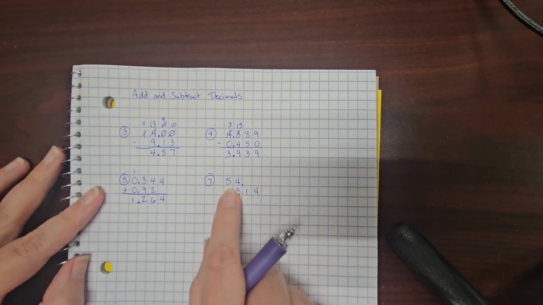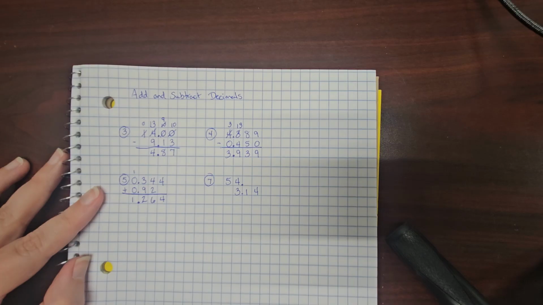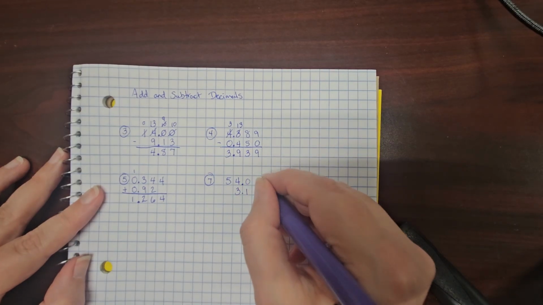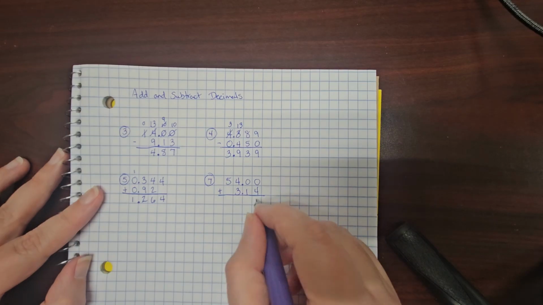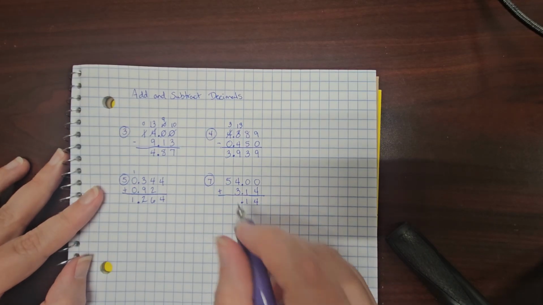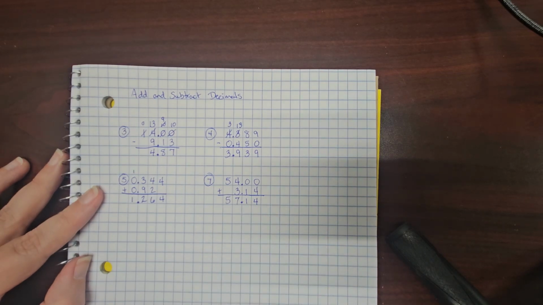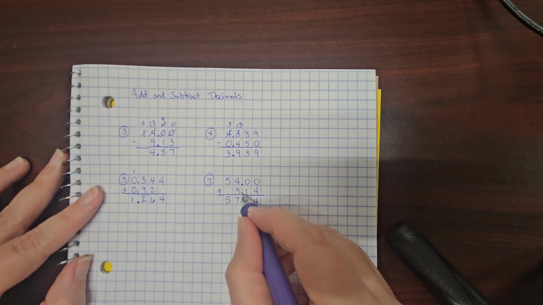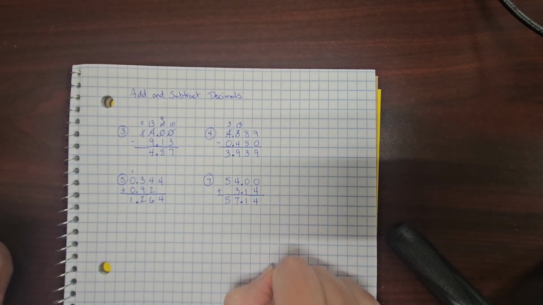Which would be the same thing as saying 54 cents, but this isn't 54 cents, this is $54. This is a lot more than what you're trying to do. So let's go ahead and add those together. 0 plus 4, 0 plus 1, bring the decimal straight down, 4 plus 3, 5 plus nothing. Boom, that was easy.